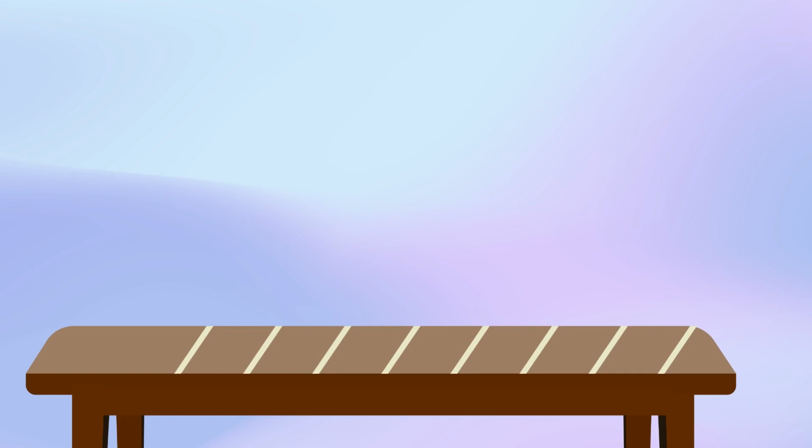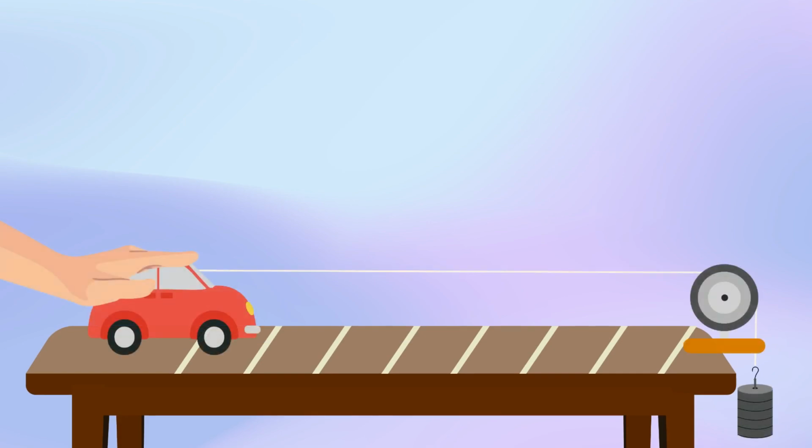Okay, now for the setup. We first set the pulley at the end of the track and thread the string through it. We then set the toy car at the beginning of the track and attach it to the string. Finally, we will attach a 100-gram mass to the other end of the string. Ensure that someone is ready to hold the toy car down so that it doesn't move. We only want it to move when we are recording.